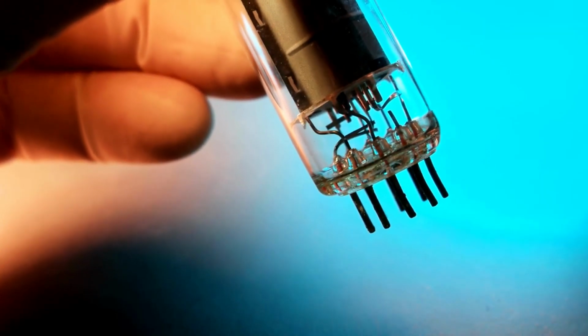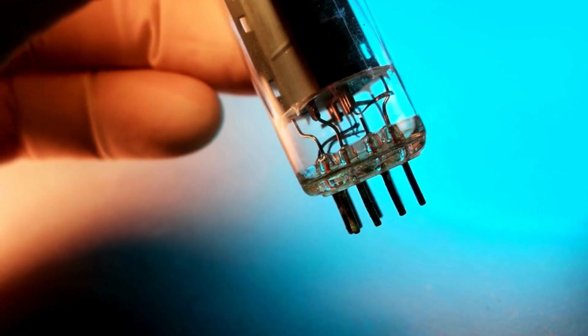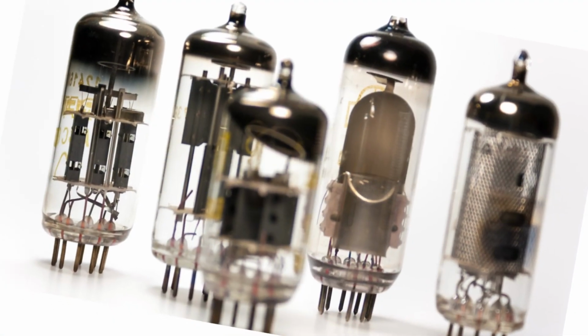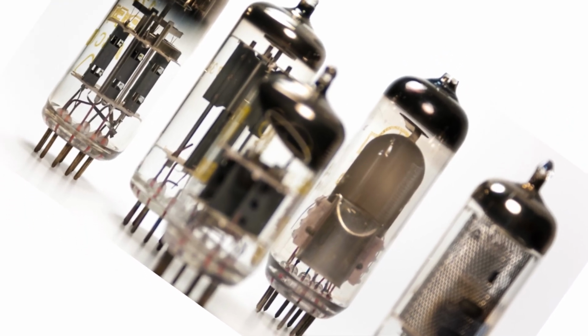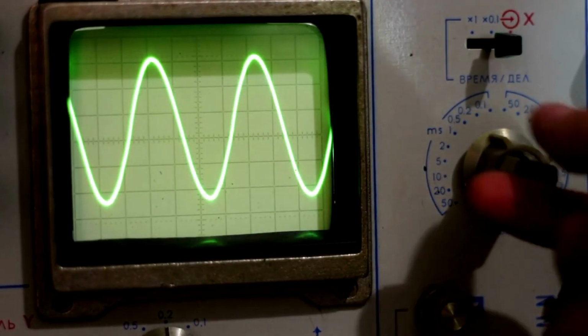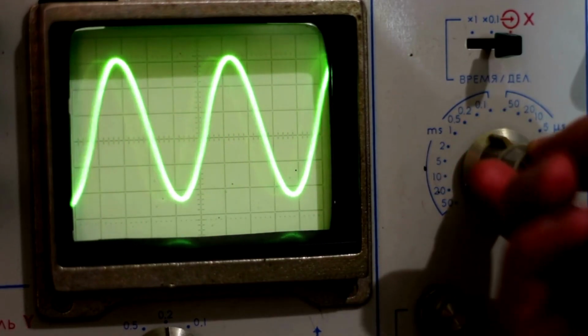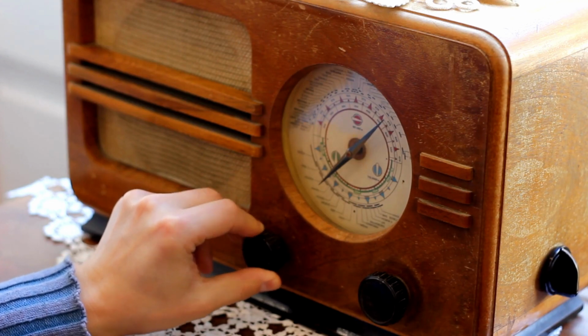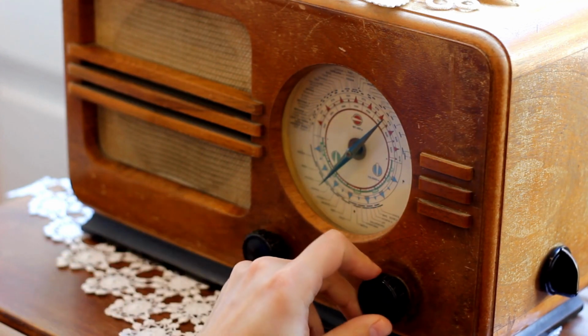Vacuum tubes. The first vacuum tube was invented in 1904 by John Ambrose Fleming. It was a diode, which is a device that only allows current to flow in one direction. In 1907, Lee De Forest invented the triode, which is a vacuum tube with three electrodes. The triode could amplify signals, which made it possible to build radios and other electronic devices.